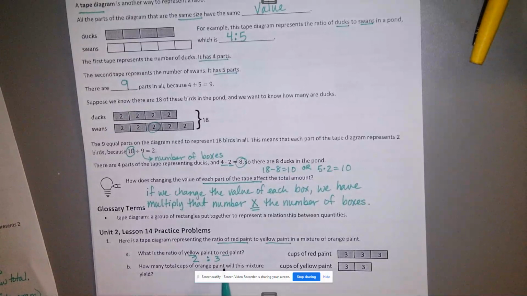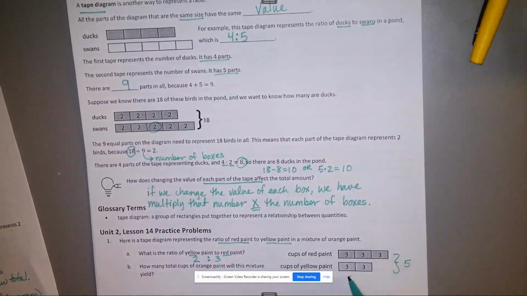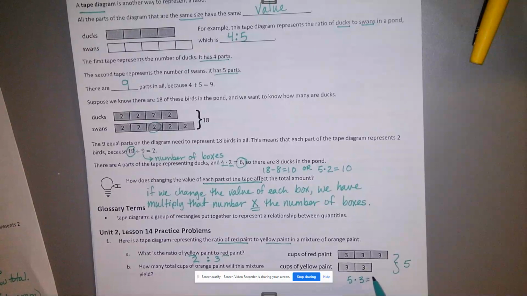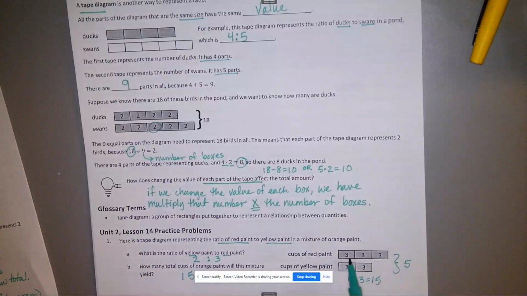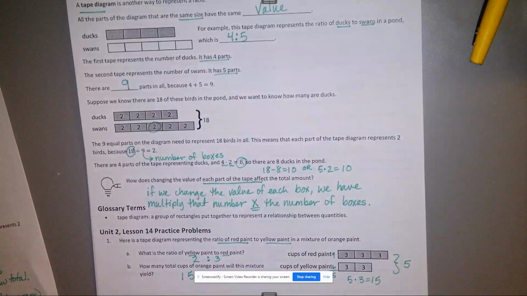How many total cups of orange paint? 1, 2, 3, 4, 5. So we have a total of 5 boxes. You could do 5 times 3 is 15. 15 cups. You could skip count by 3s: 3, 6, 9, 12, 15. Or you could say there's 9 red and there's 6 yellow for a total of 15. Several ways to do that.